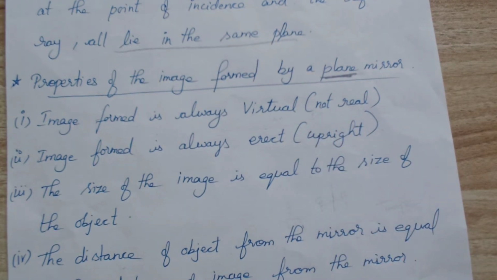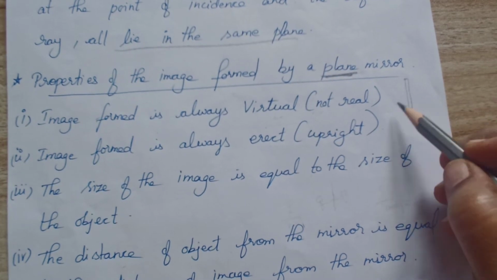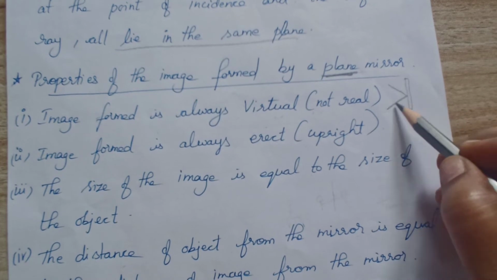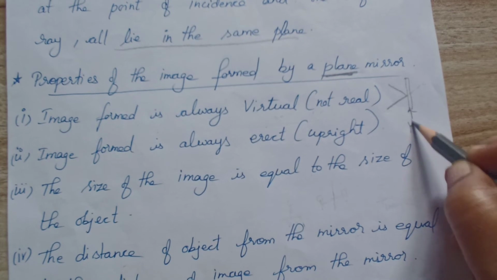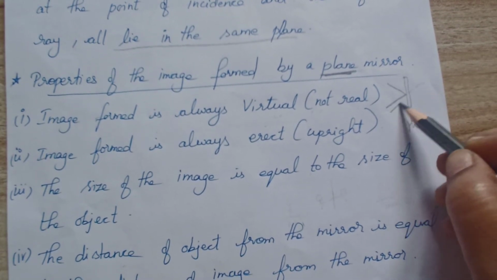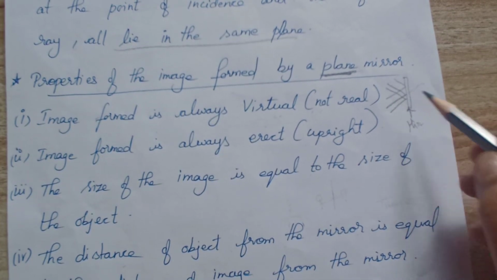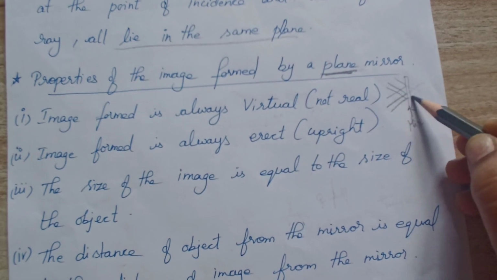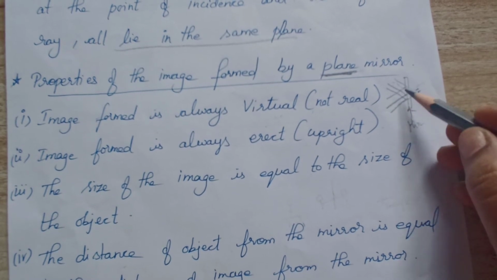That means what? Once the light is incident on this, it is reflected back, right? So it is not passing through the mirror, correct? This is your mirror. Once it is reflected back, it will be reflecting back like this. We think the lines appear to form an image, but they do not actually converge.